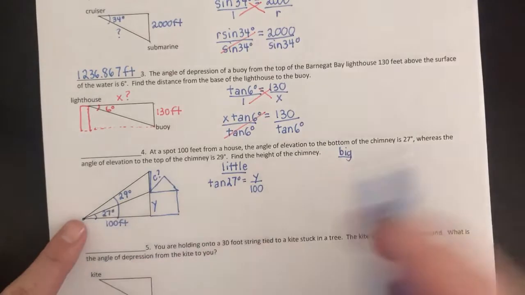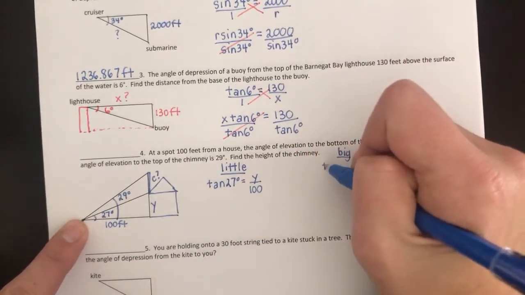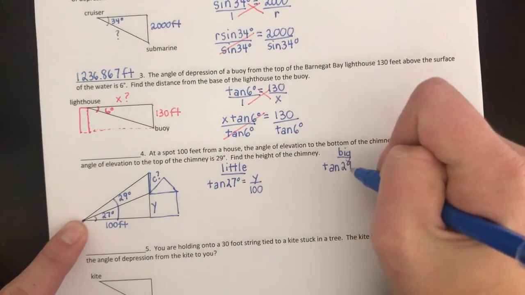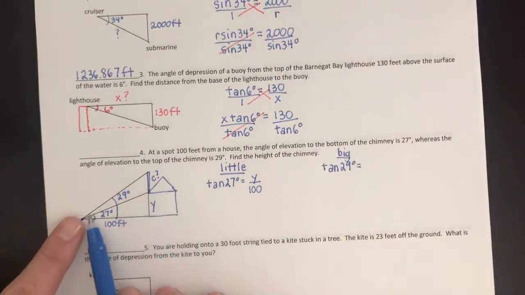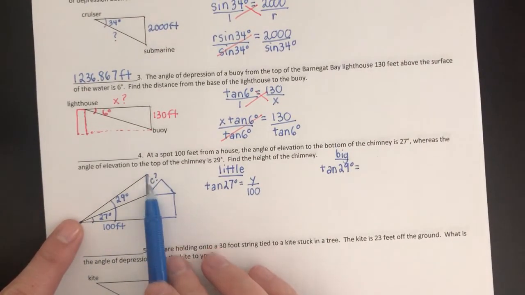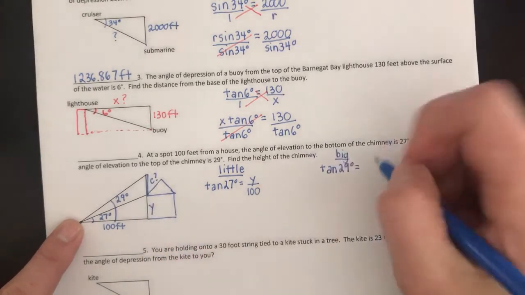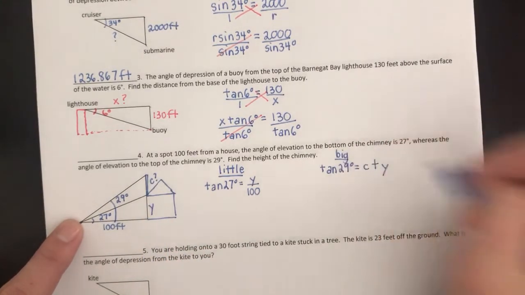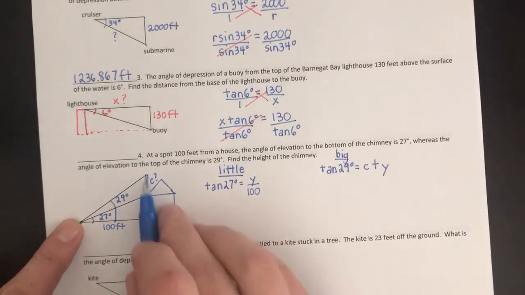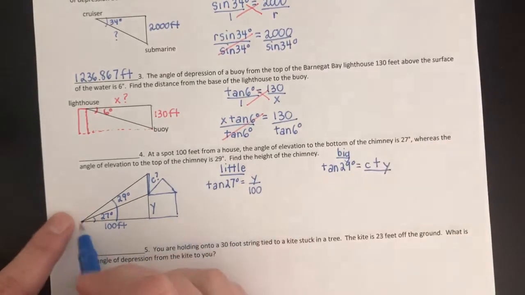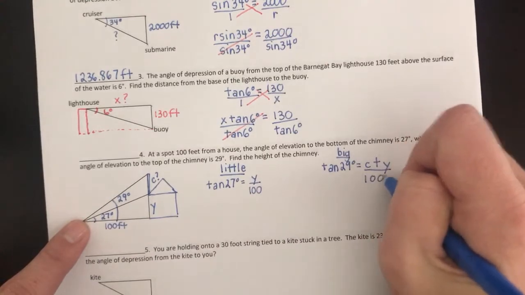For the big triangle, tangent of 29 degrees equals the whole height, so c plus y, over 100.